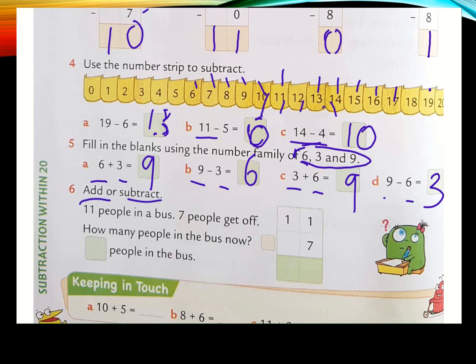Add or subtract. 11 people in a bus. 7 people get off. How many people are in the bus now? Get off means getting out of the bus.